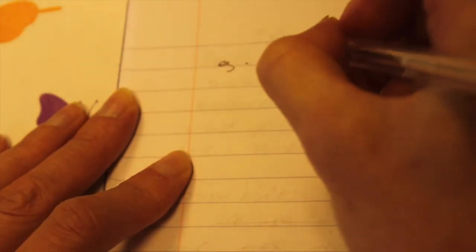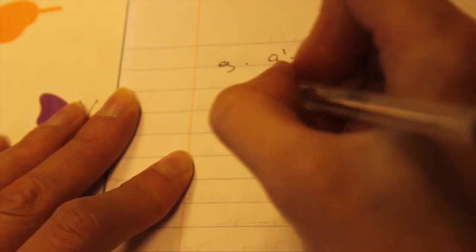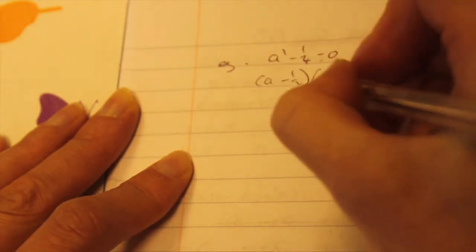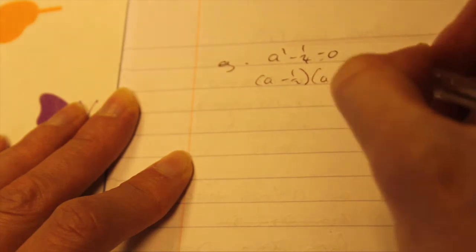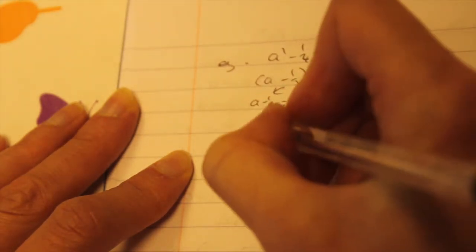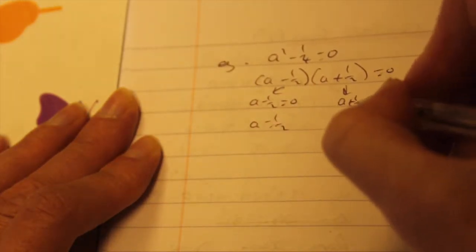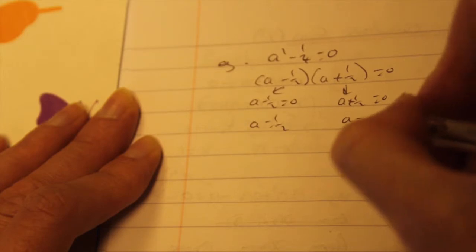a squared minus a quarter equals 0. Now that's the same as a half squared, so it's a difference of two squares. a minus a half, a plus a half equals 0. Split it up. a minus a half equals 0, so a equals a half. And over this side, a plus a half equals 0, so a equals minus a half.